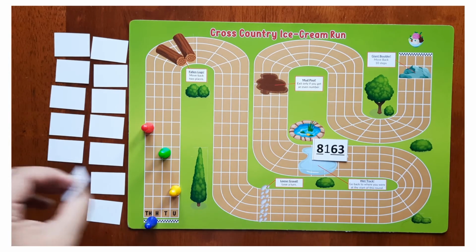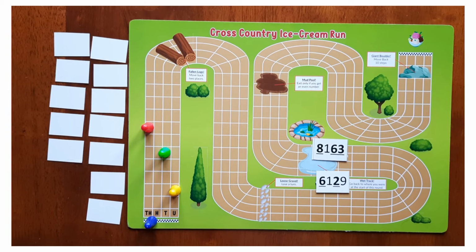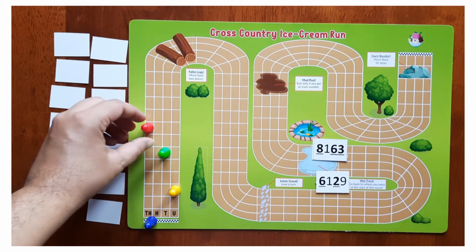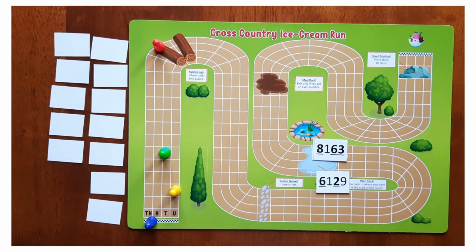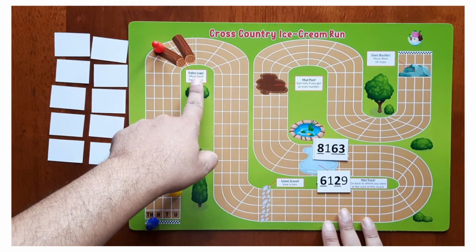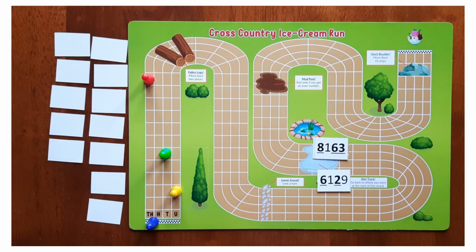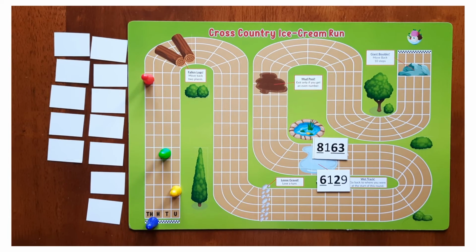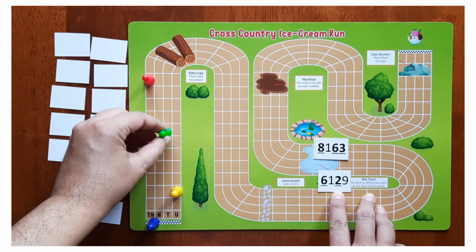Now the next tile is picked, and this one says 6,129 with the thousands place and the tens place underlined. So the thousands place token moves forward by 6 spaces, so that's 1, 2, 3, 4, 5 and 6. It comes to an obstacle and hence has to follow the instructions written here. So it moves back by 2 places. 1, 2. The hundreds place doesn't get to move again. The tens place now has to move forward by 2 spaces. So that's 1, 2.